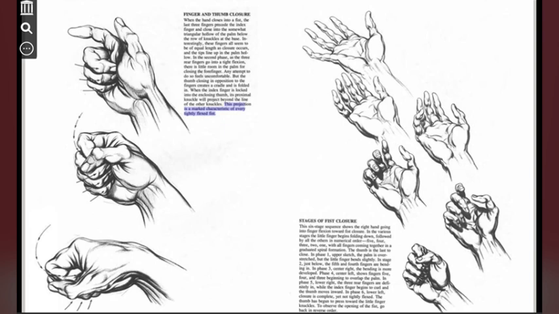This 6-stage sequence shows the right hand going into finger flexion toward fist closure. In the various stages, the little finger begins folding down, followed by all the others in numerical order, 5, 4, 3, 2, 1, with all fingers coming together in a graduated spiral formation. The thumb is the last to close.